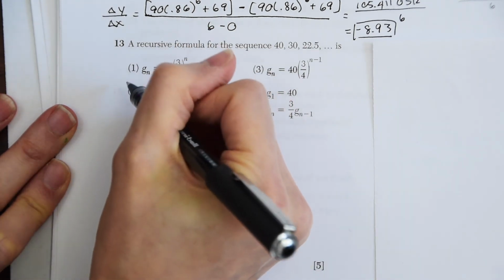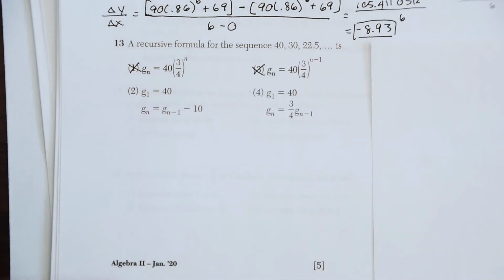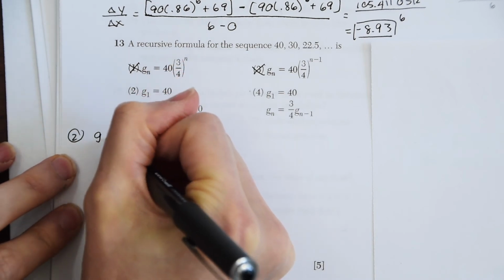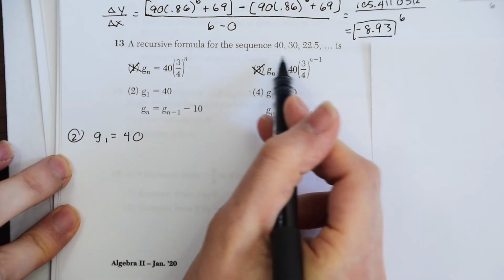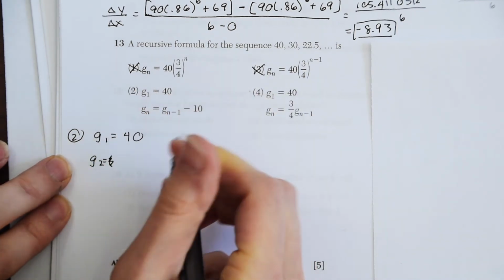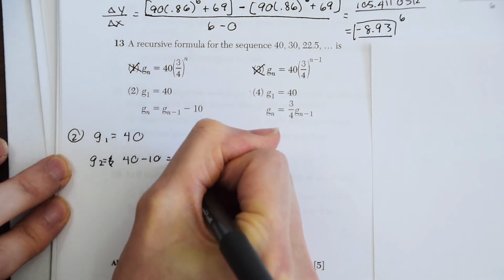So we know that this is not the answer and this is not the answer. Now let's just try each choice. So if you go to choice 2 and we start doing this like a normal recursive formula, what do we get? So we have the first term is 40, okay? And now for the second term, we're going to get 40 minus 10, which equals 30.